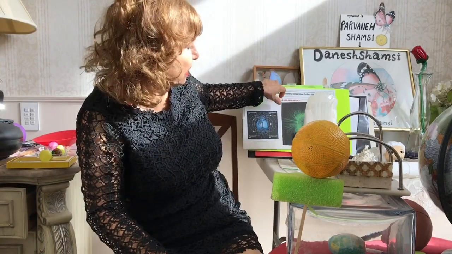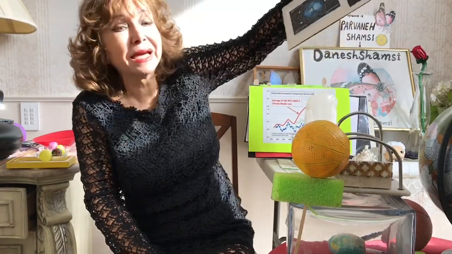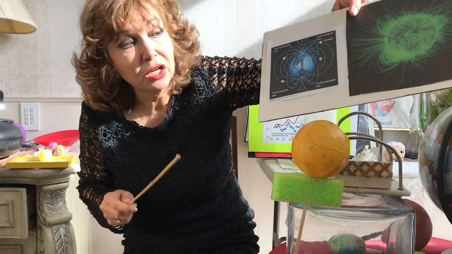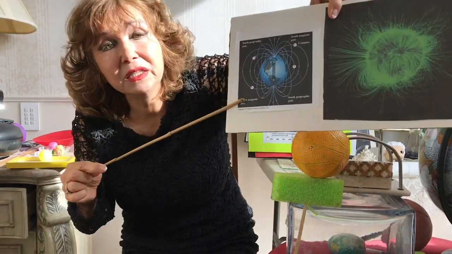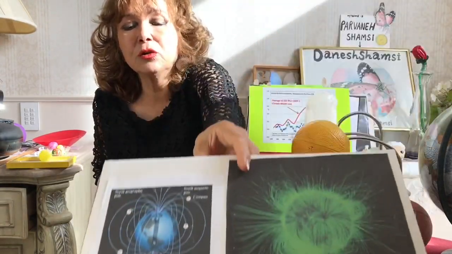Then I also mentioned the composition of the gases in our atmosphere changes constantly. Our Earth's magnetic field also changes. Right now, our magnetic field is flipping. And many more factors.